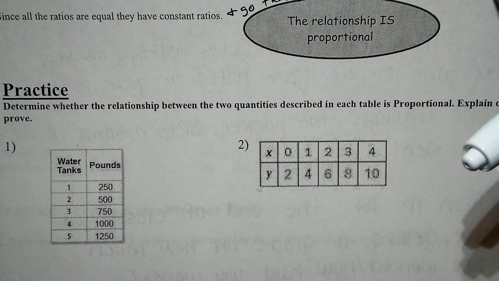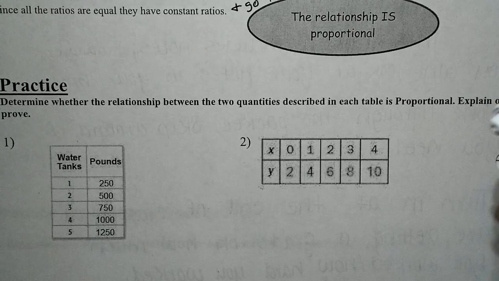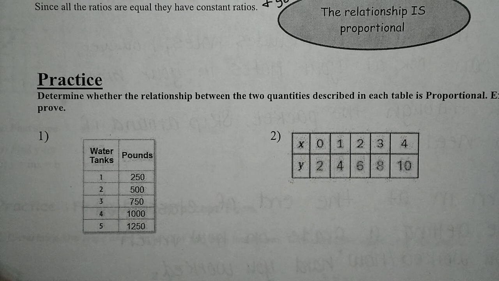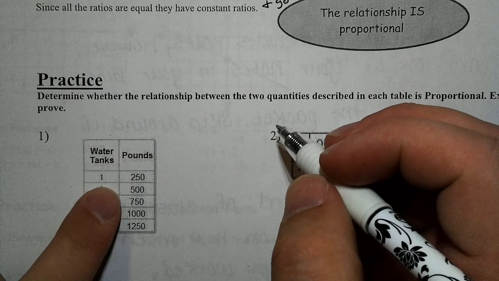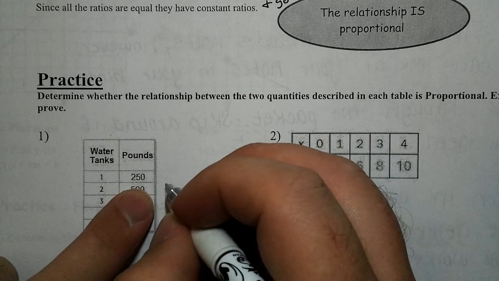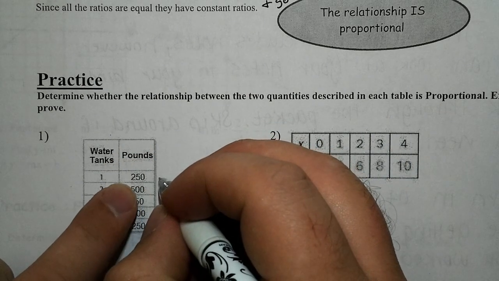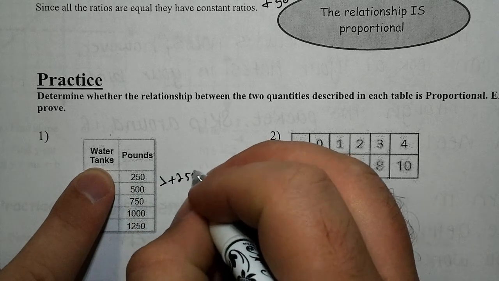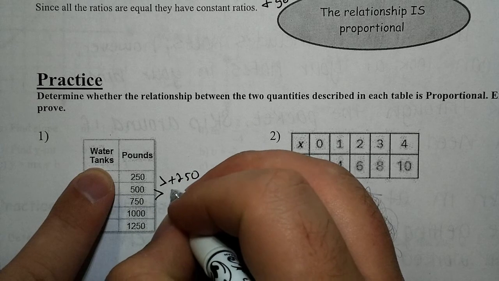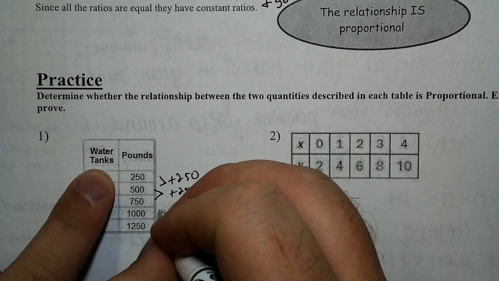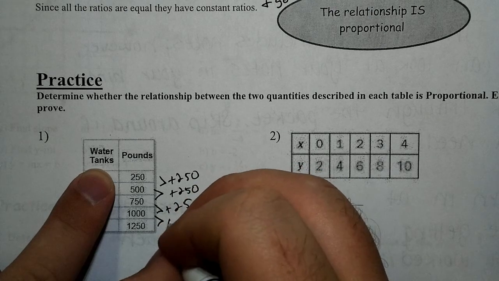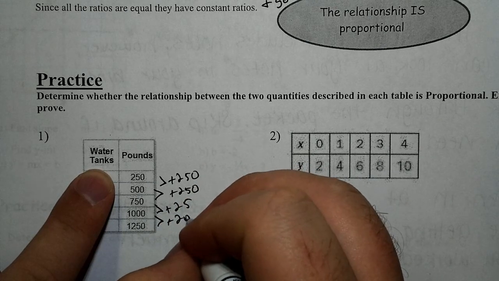Now it says determine whether quantities described in the relationship are proportional. Explain or prove. Well, let's look at number 1. From 250 to 500, this goes up 250. 500 to 750, up 250. This one also goes up 250 and up 250. So that side is consistent.